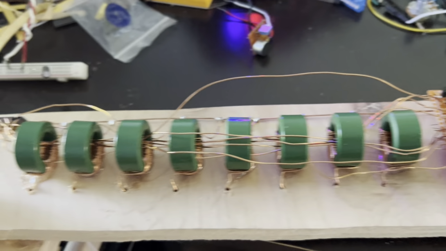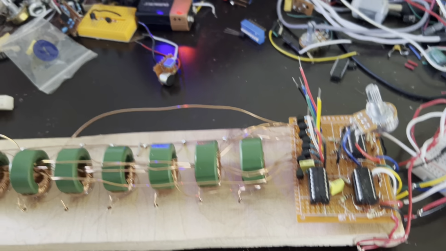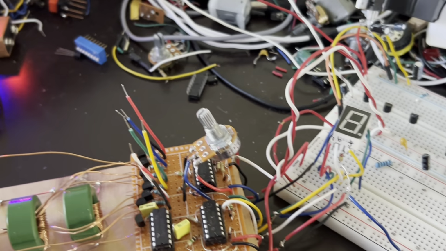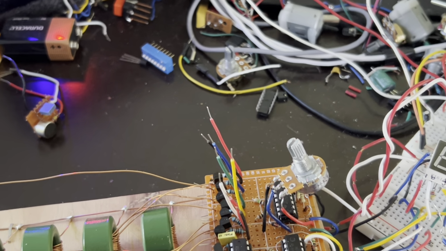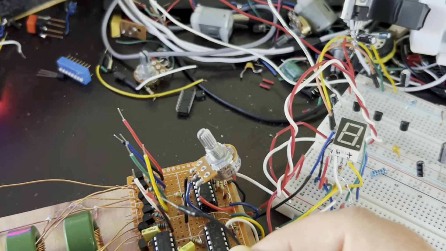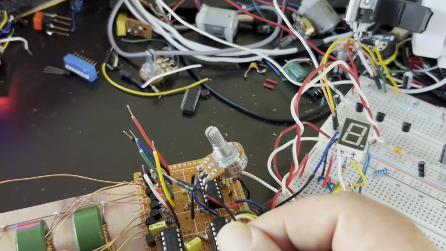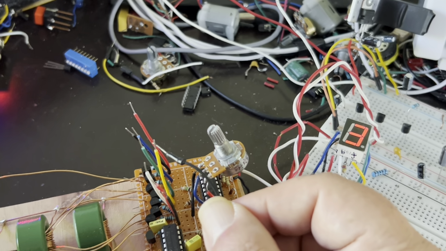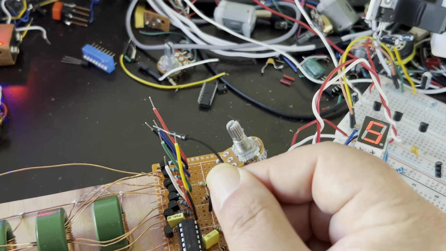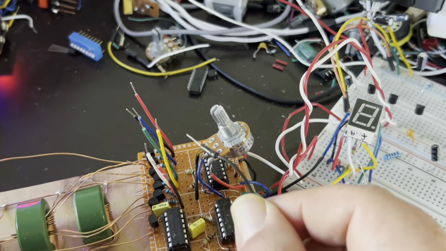I wired up the first 8 digits from 0 to 7. So now let's test it out on this, and let's look at it. 0, 1, 2, 3, 4, 5, 6, 7.